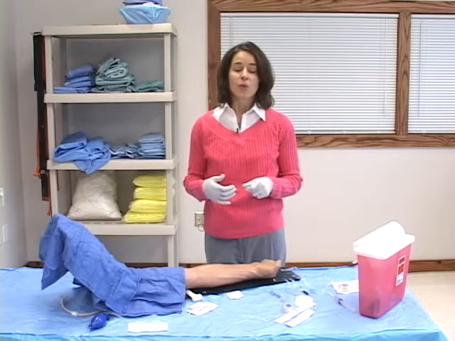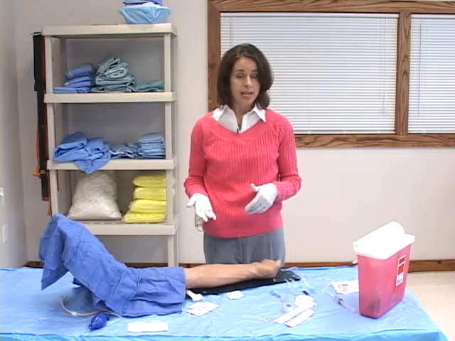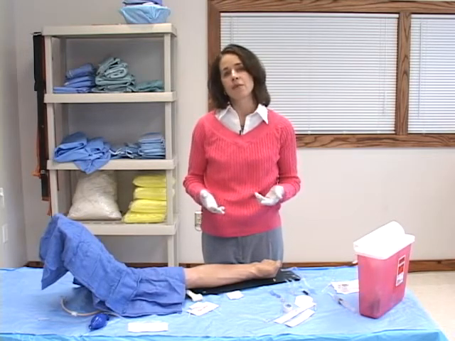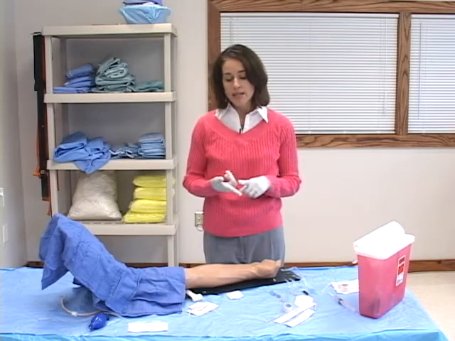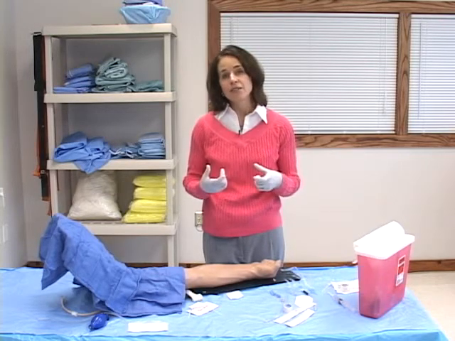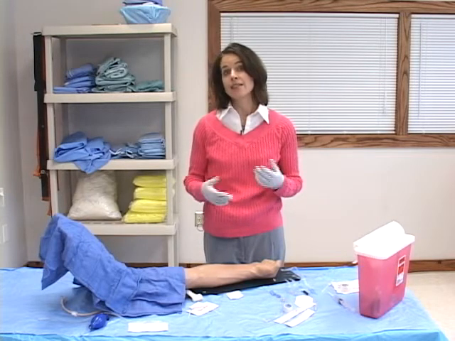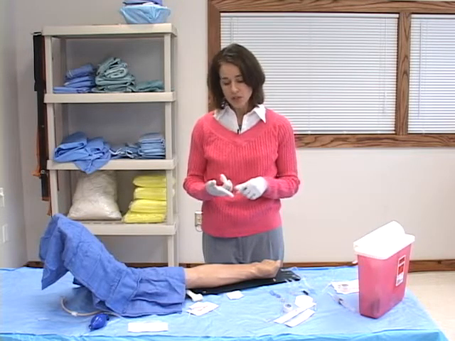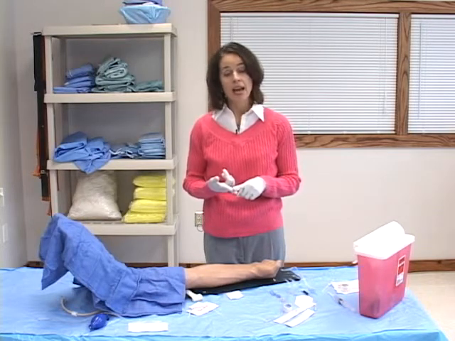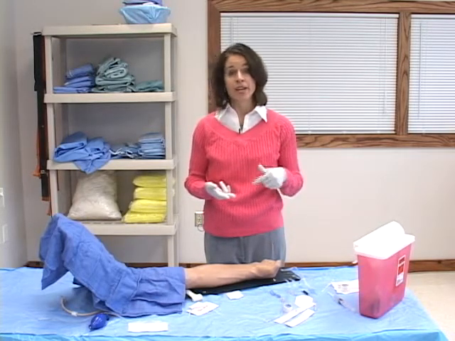Now, we are specifically talking about starting pediatric IVs, and there are some things you need to remember for the pediatric population. One is that younger children have a thicker layer of subcutaneous fat, and that often makes it more difficult to visualize the vein that you are sticking. So you need to be skilled at palpation and knowing your anatomy of your veins.